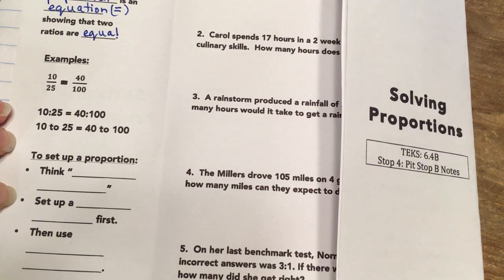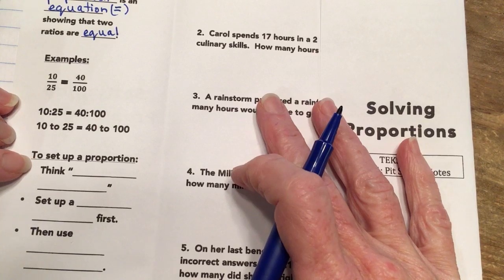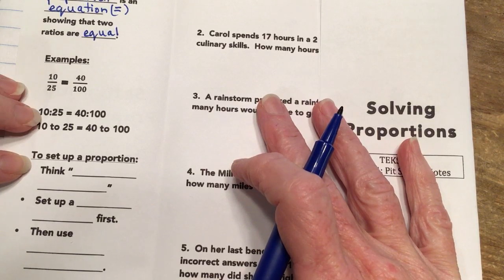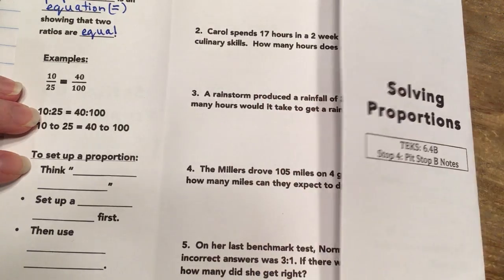All right, so what we're concentrating on in this video is how to set up a proportion. So you're going to be seeing some word problems, and we're going to be solving these eventually. But right now, the important part is how to set it up. If you can get that part right, the solving part is pretty straightforward.